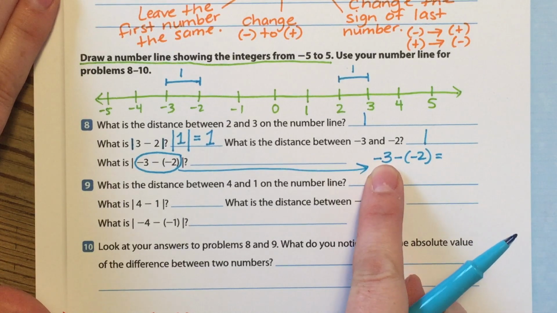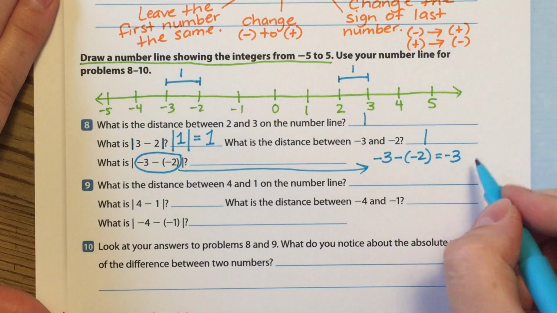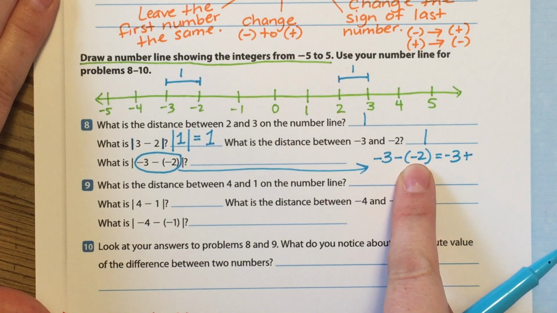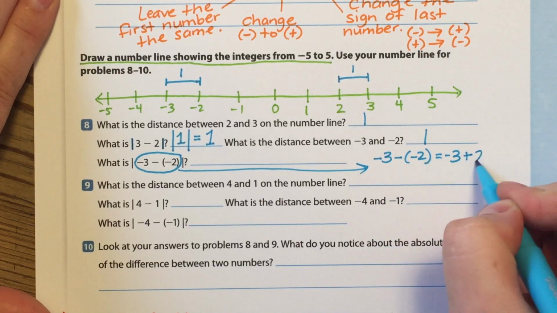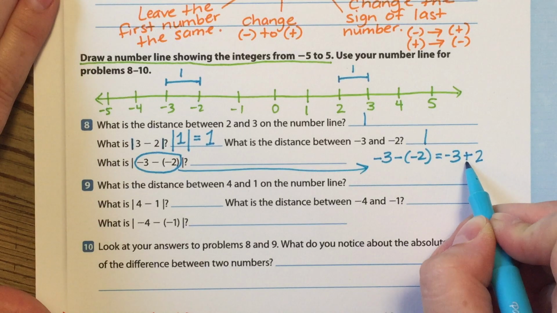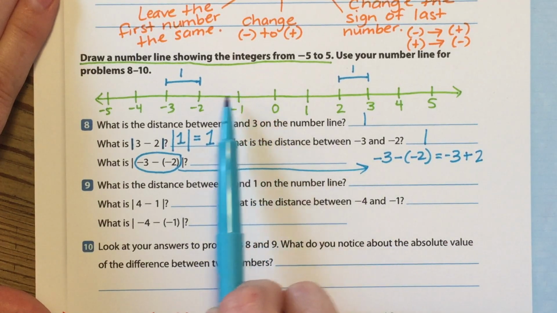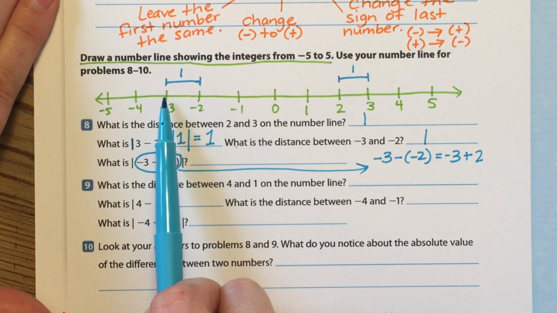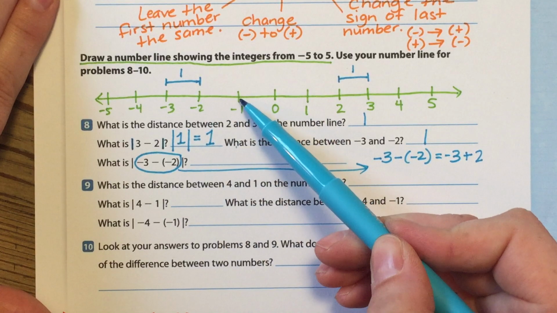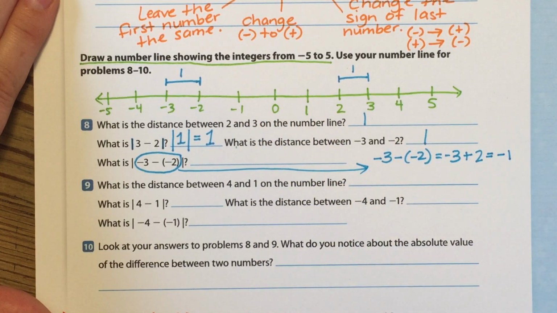So leave the first number the same, change the subtraction to addition, and change the sign of the second number. So -2 becomes +2. So my new addition expression says -3 plus 2. So let's see what that would be on the number line. So -3, 3 to the left, plus 2, going 2 more to the right, we would land here at -1. So -3 plus 2 is -1.